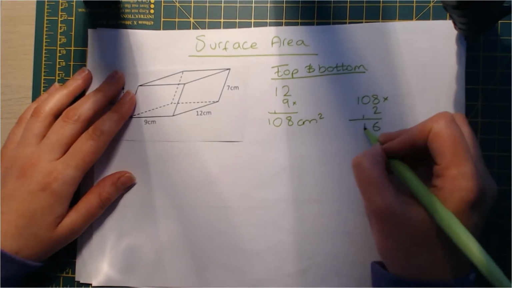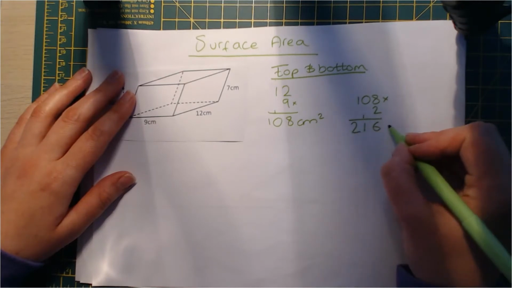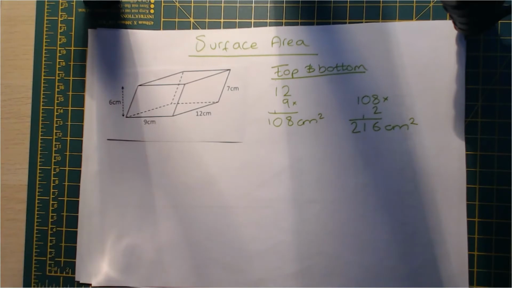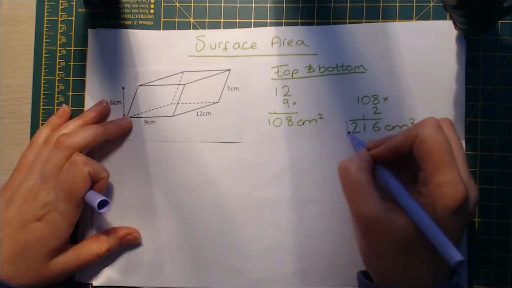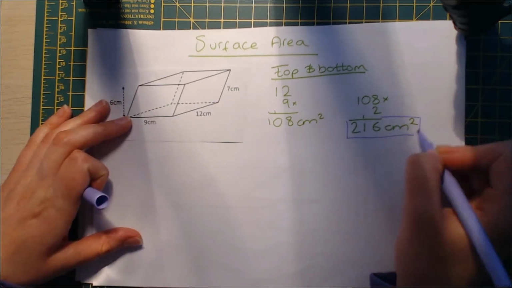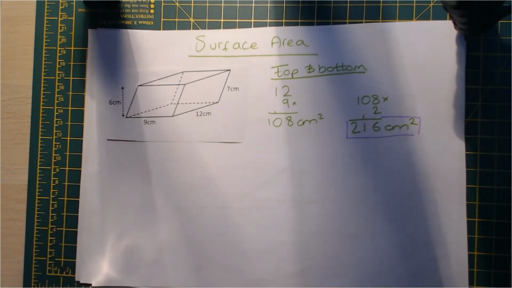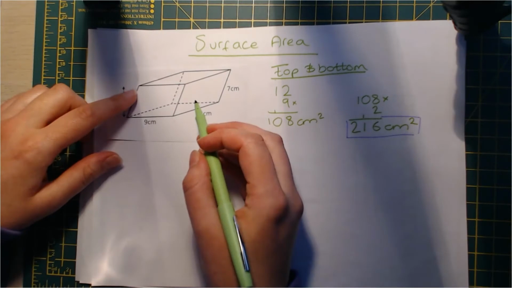Okay, 216 centimetres squared. That's the top and bottom. And what I'm going to do is I'm just going to mark that with a different colour. So at the end, because I'm going to have to add them all together, I can see quite quickly which ones I need. Okay, the next ones we've got are the sides.